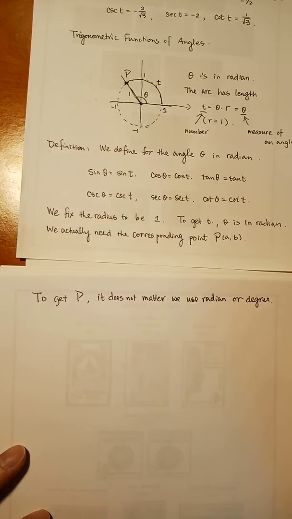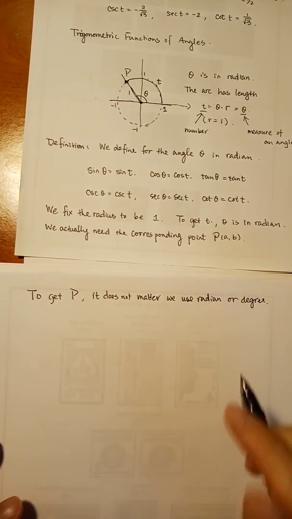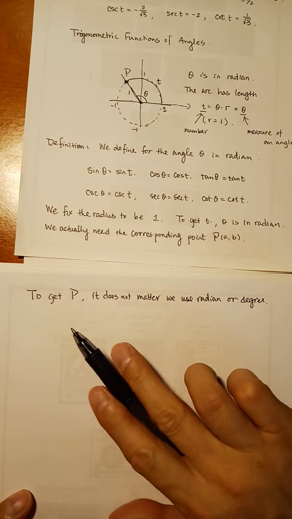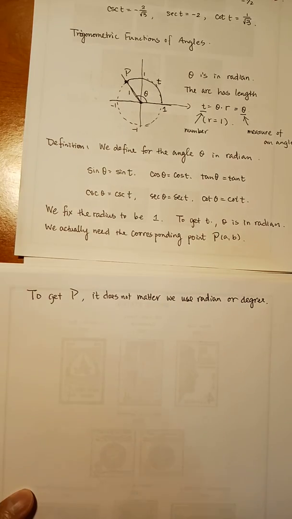To find t, we do need the radians, but to find the point P, we don't have to use radians. We can use degrees. With degrees, you get the terminal side. The terminal side intersects with the unit circle. You will get P.